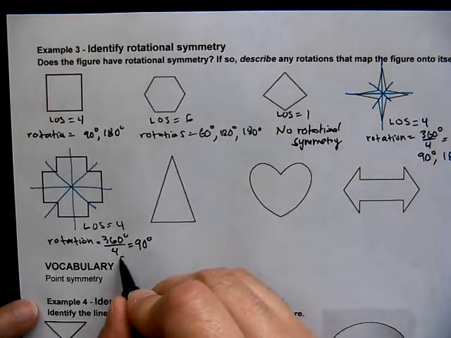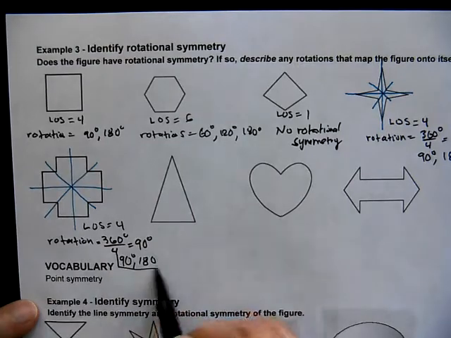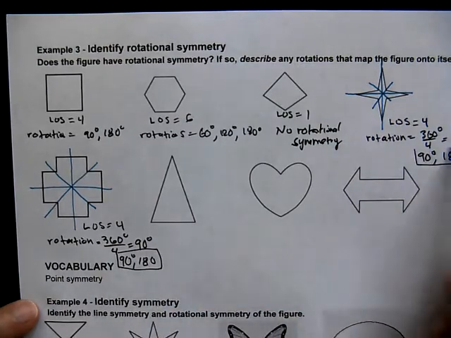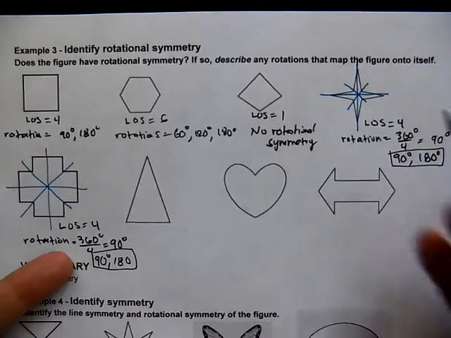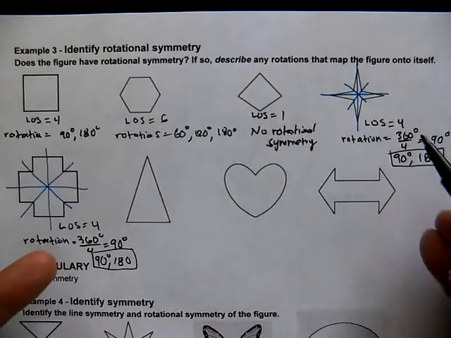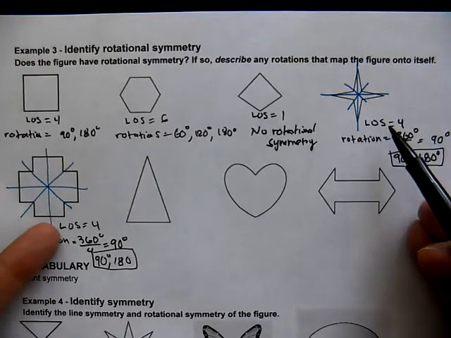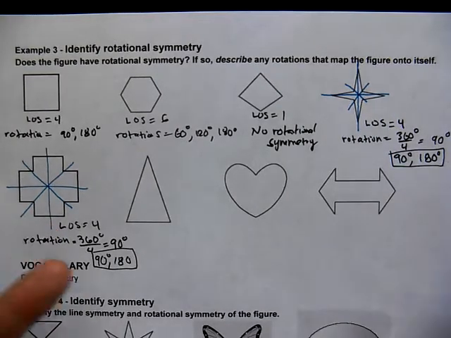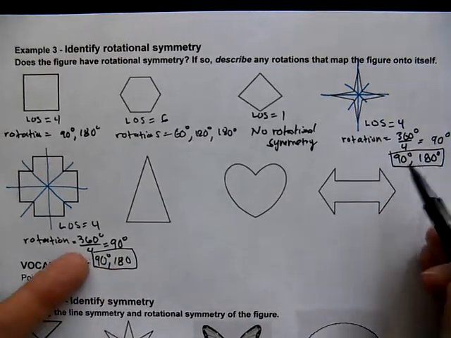So that means we have 90, and then we have 180. It's those two. So you can see that these two shapes really have the same quality of rotational symmetry and line symmetry. They have exactly 4 lines of symmetry, and that means they have the exact same rotational symmetry as well, both 90 and 180.